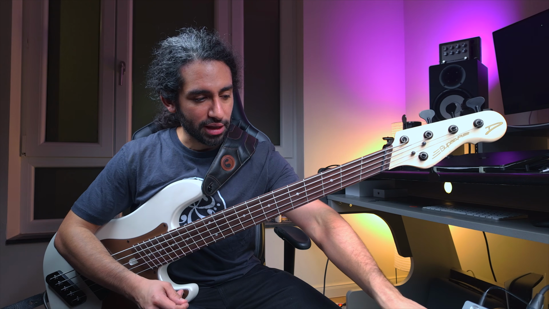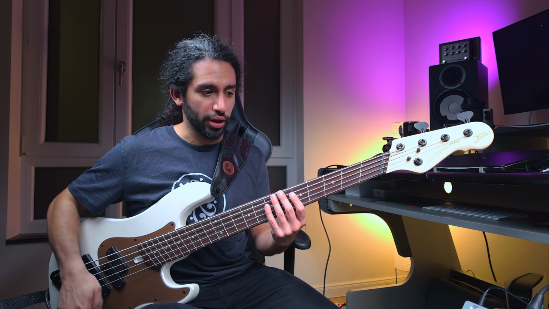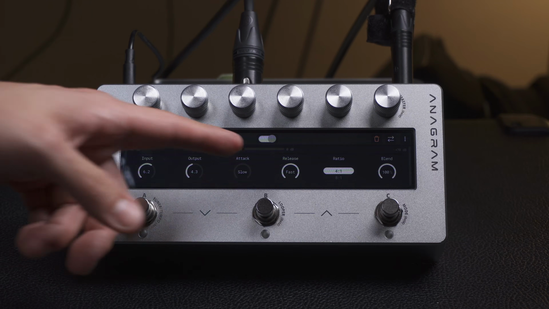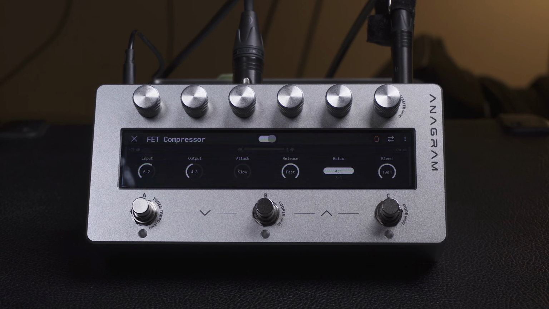Now, I am using the slowest attack to make my sound a bit more percussive and to give the impression that I'm picking harder than what I actually am doing. So if I pick, and you can see there's a little bit of gain reduction happening there, but it goes down pretty quickly. And if I bypass the compressor and engage it again, it sounds a bit more aggressive.